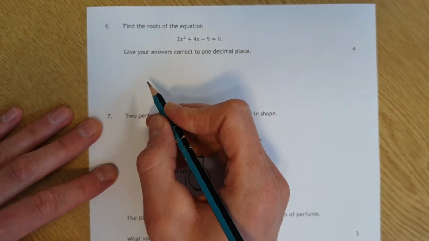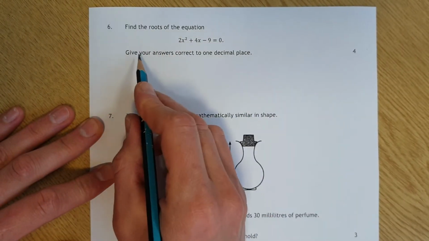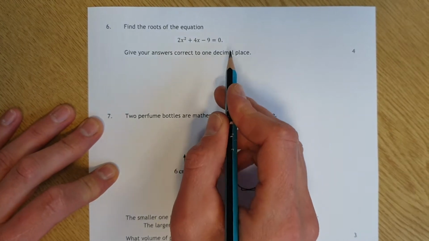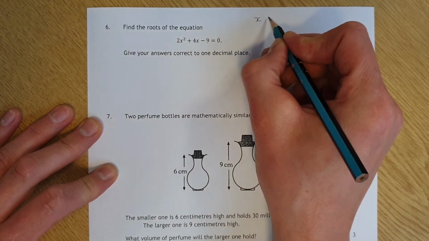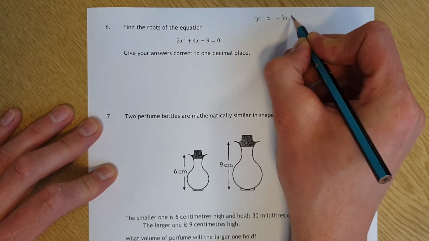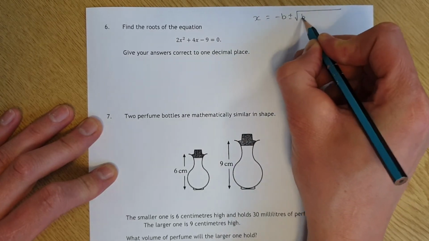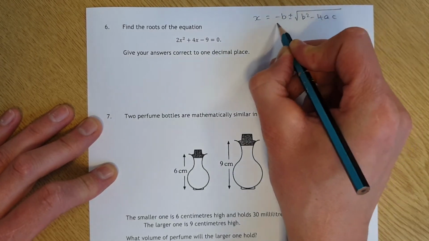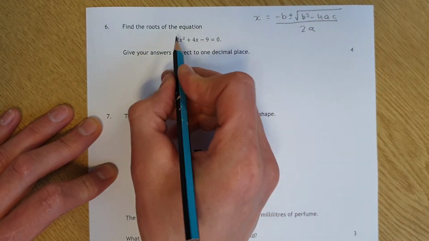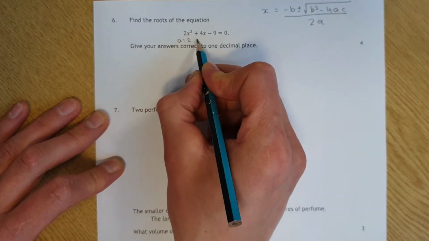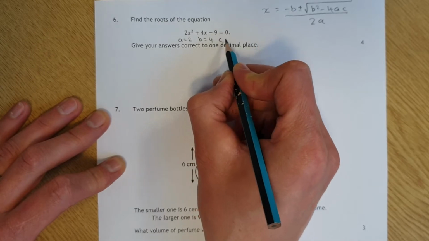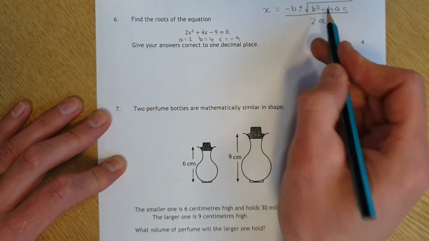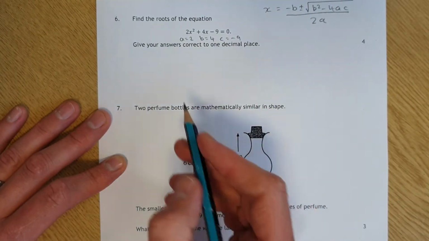Question number 6. We've got to find the roots of the equation and give the answers to one decimal place. So that suggests we should use the quadratic equation. x is negative b plus or minus root b squared minus 4ac, all divided by 2a. So a is equal to 2, b equals 4, and c equals negative 9. So substituting these into here, we'll be able to work out what the roots are.